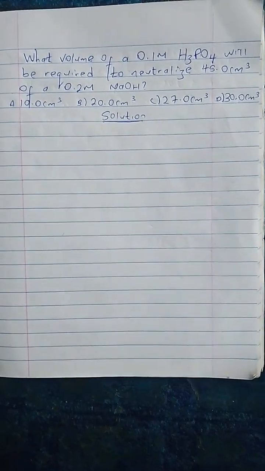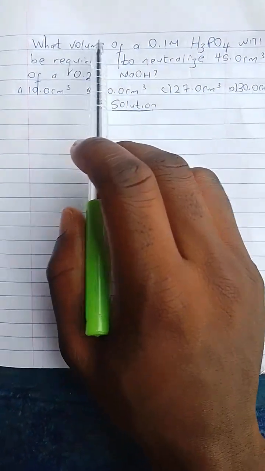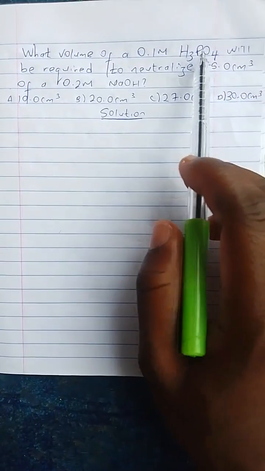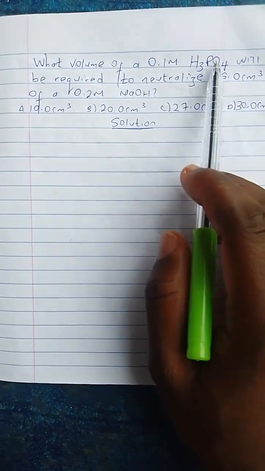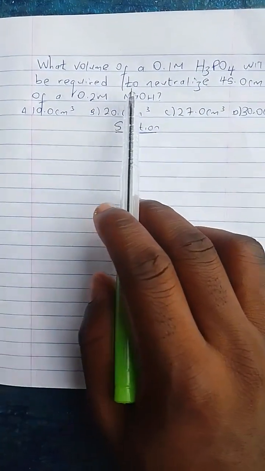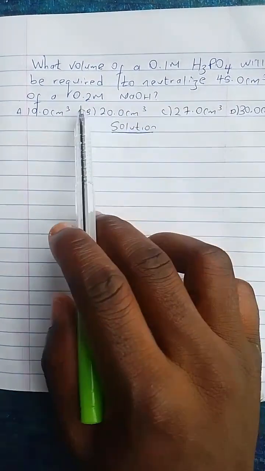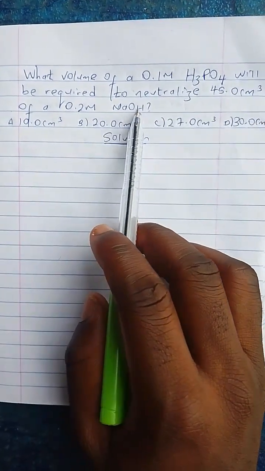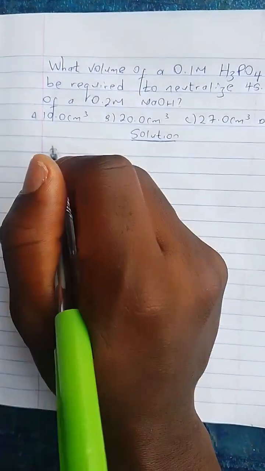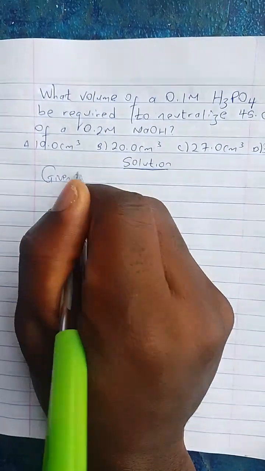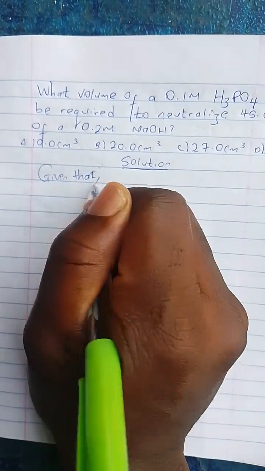Okay, everyone, let's quickly solve this question. The question says, what volume of a 0.1 molarity H3PO4, which is phosphoric acid, will be required to neutralize 45 cm cube of a 0.2 molarity NaOH, which is sodium hydroxide? Now, in solving this question, writing out the parameters will go a long way in helping us.